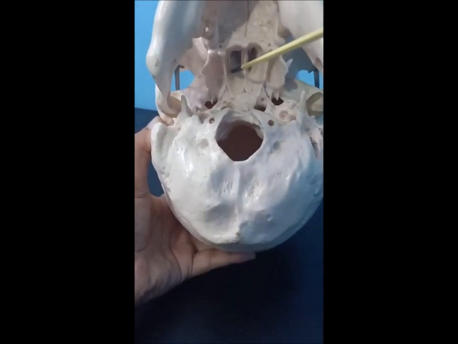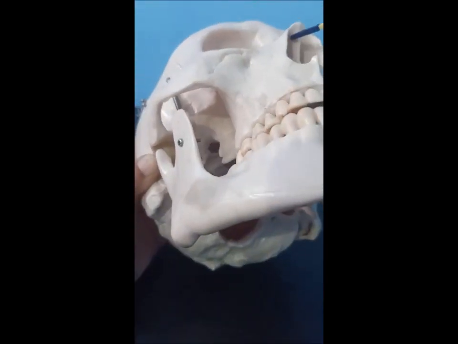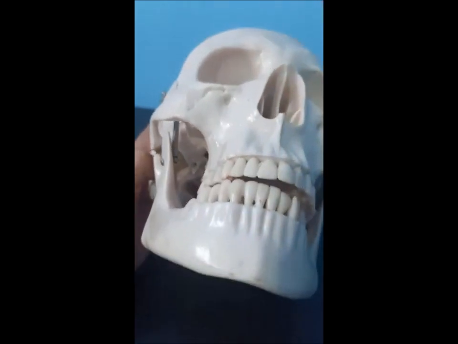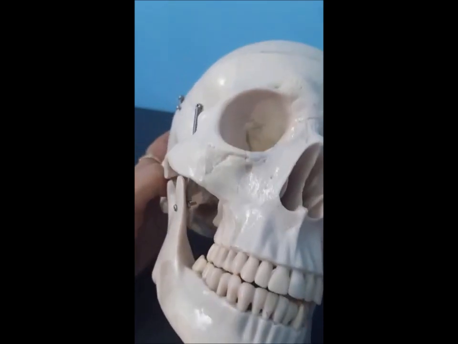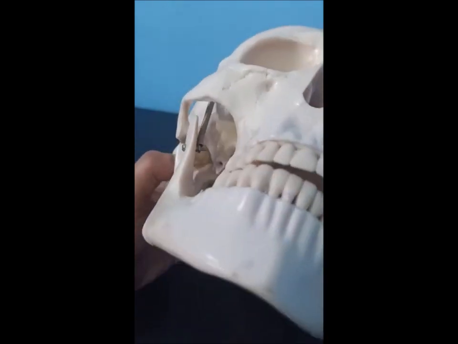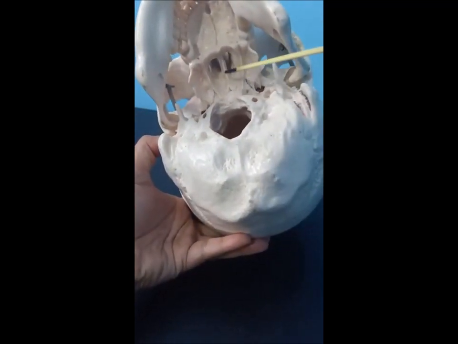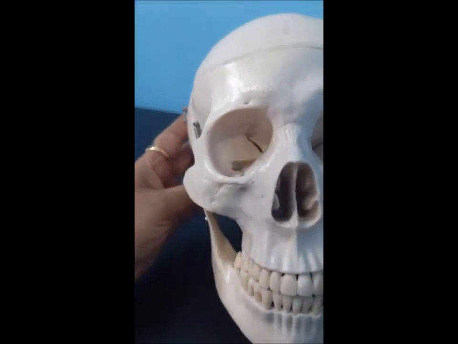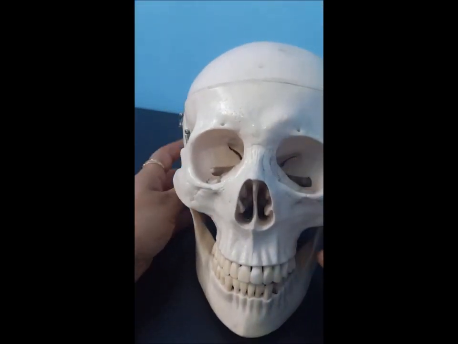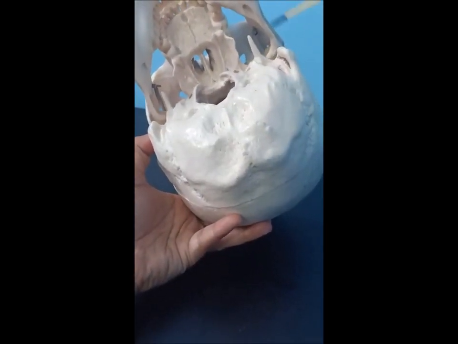And anterosuperiorly it articulates with the ethmoid bone. This bone forms the posterior-inferior part of the nasal septum, which divides the nasal cavity, and that is why it is a bit difficult to find the vomer bone from the anterior aspect, but it can easily be seen from the posterior surface of the skull.